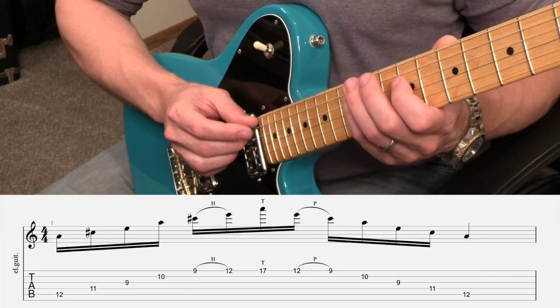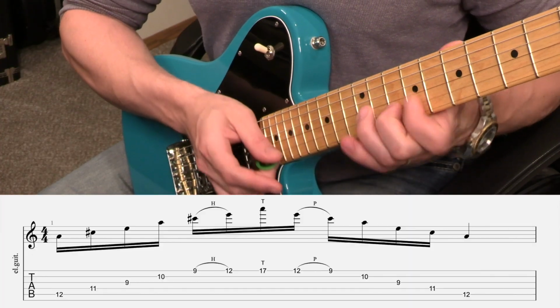You can start adding other cool stuff, like taps and slides and all sorts of things to it, transitioning between multiple arpeggios. I'm definitely not as good at it as I used to be, but I still got some chops when it comes to it.